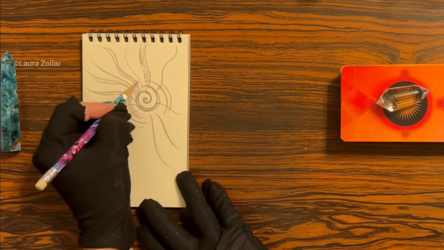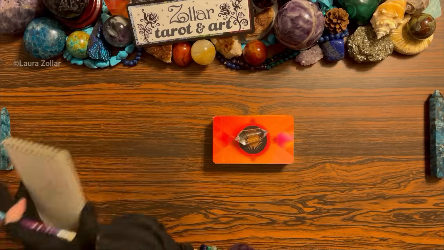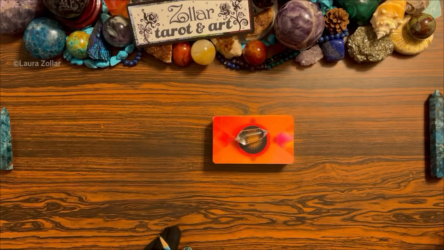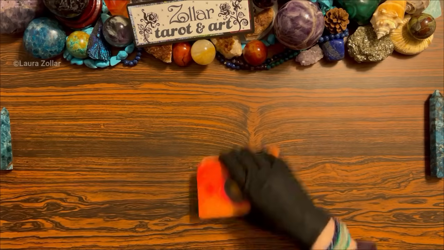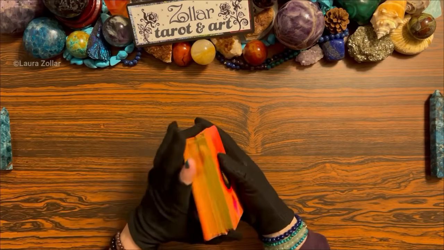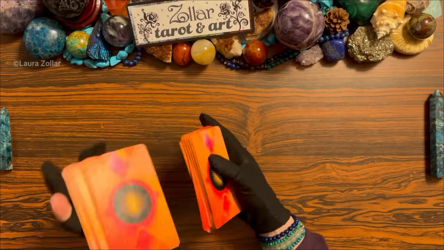So I'm going to set this aside and keep developing this in a minute. You'll see that. I'm going to go ahead and do this initial spread for you, and so we don't waste any time, I'm going to speed this part up. So I'll see you on the other side. Here we go.